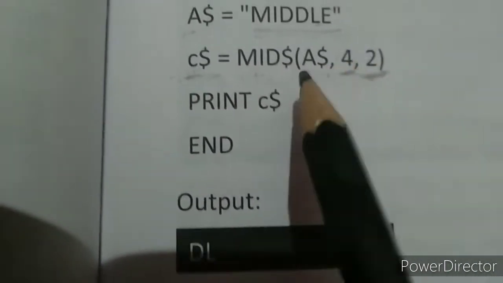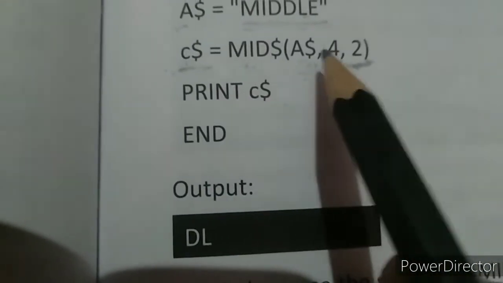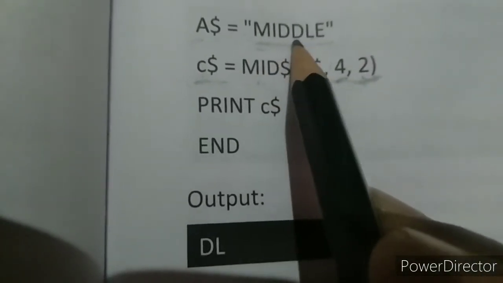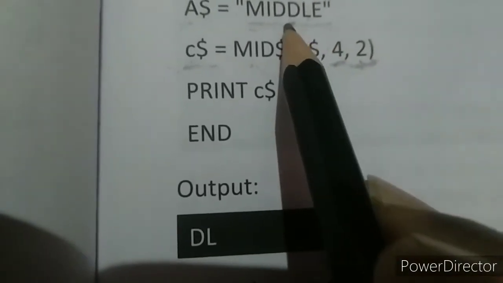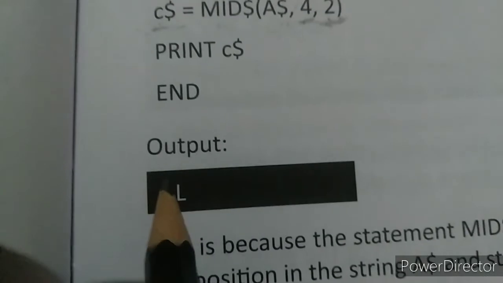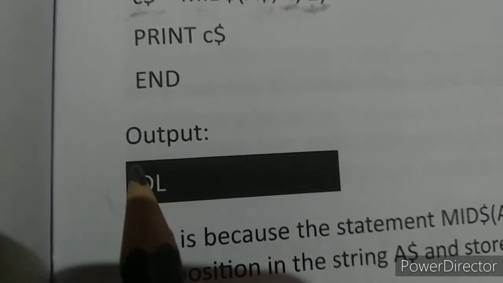Here the computer knows that you have to extract 2 characters of middle starting from 4. Therefore you count 1, 2, 3, 4. This is the 4th character, and starting from 4 you have to cut 2 characters. It means this is 1, this is 2. That is why the answer will be DL. This means the 4th and 5th characters have been given as output, as you have used the mid function.